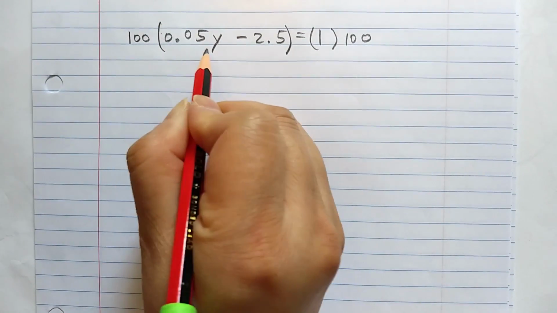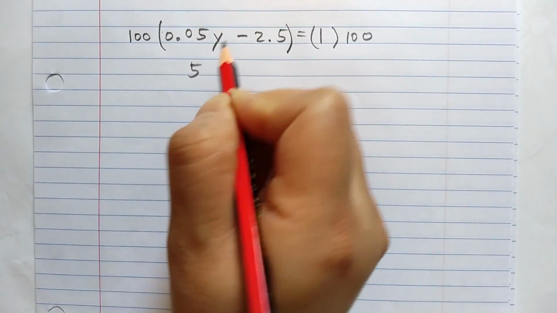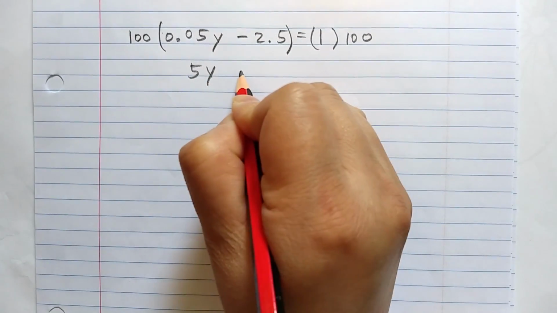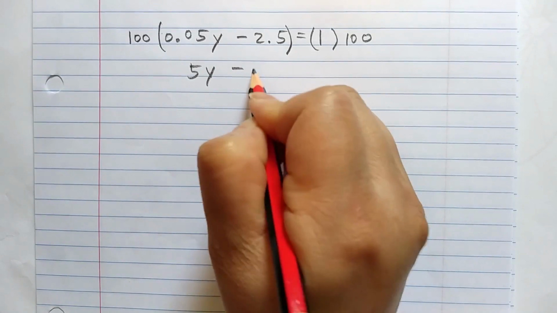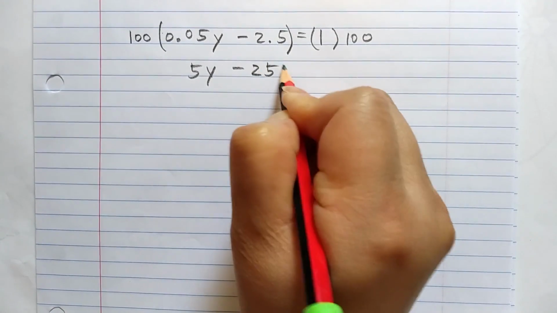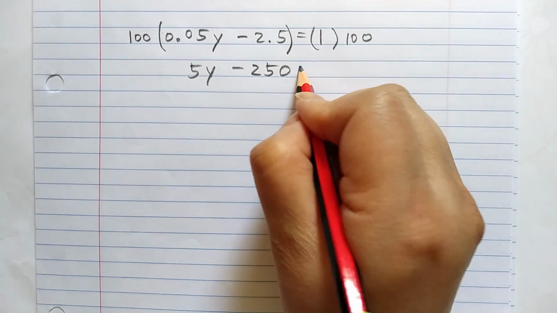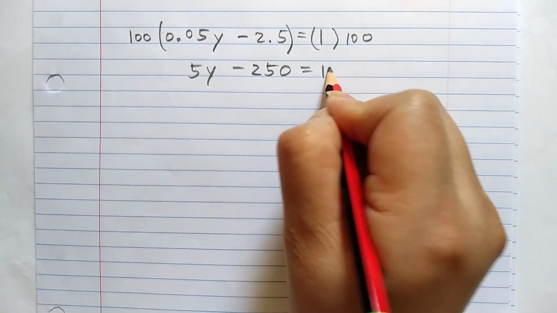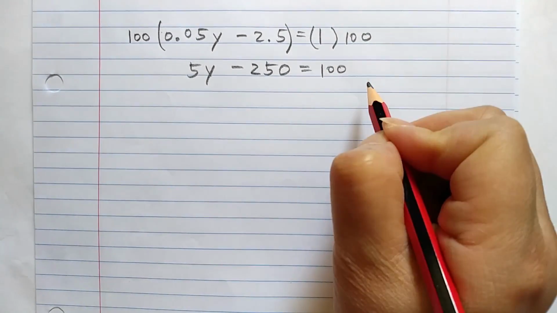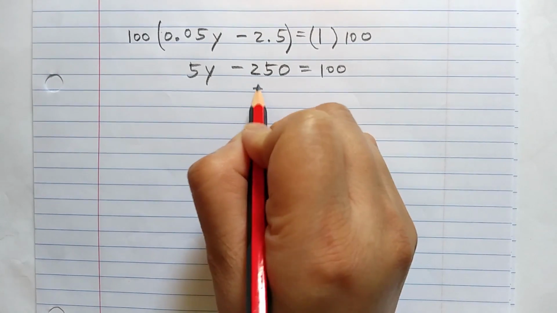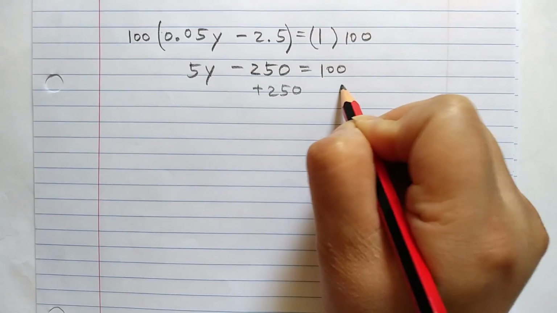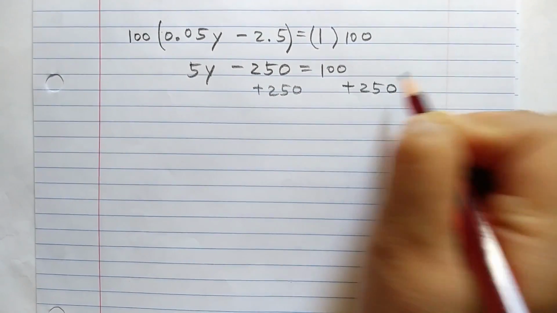100 times 0.05 is 5. So 5y. 100 times 2.5 is 250. 1 times 100 is 100. Then let's add 250 to each side.